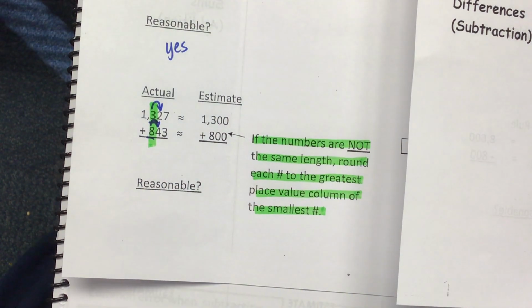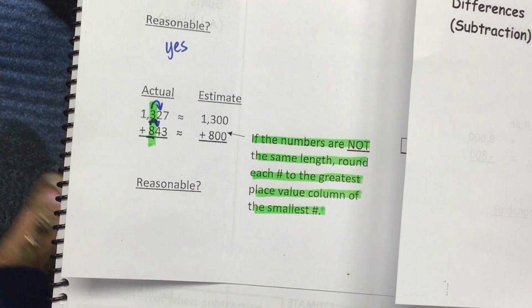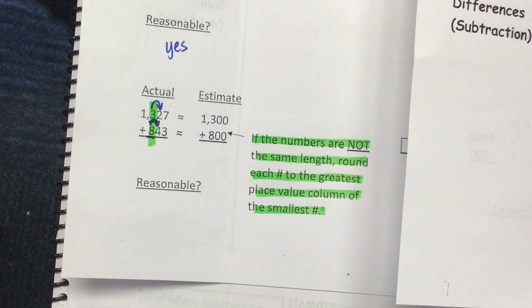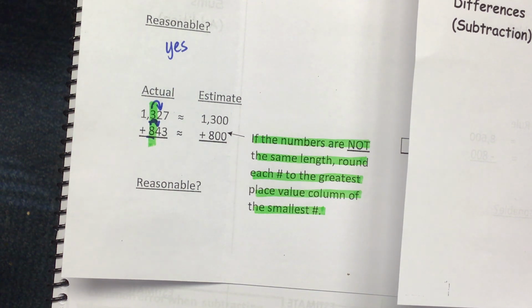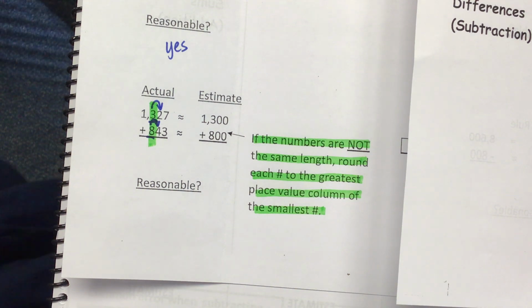What is 1,300 plus 800? 1,300 plus 800, what is it? Who can tell me? Every hand should be up, or you should be counting it on your fingers, or you should be writing it on a piece of paper. No one should just be sitting and waiting. Trista?